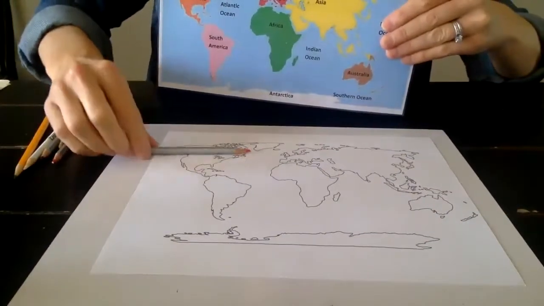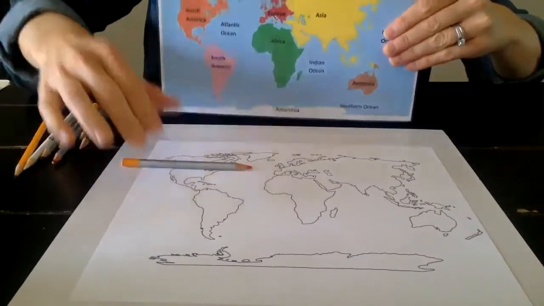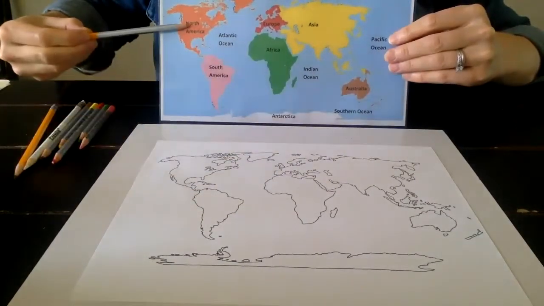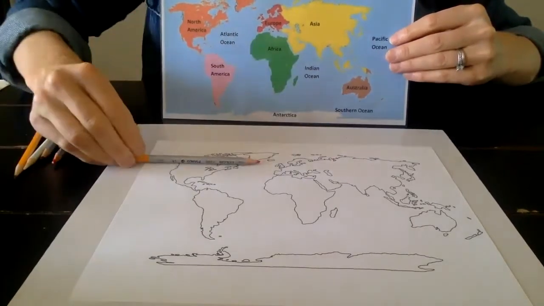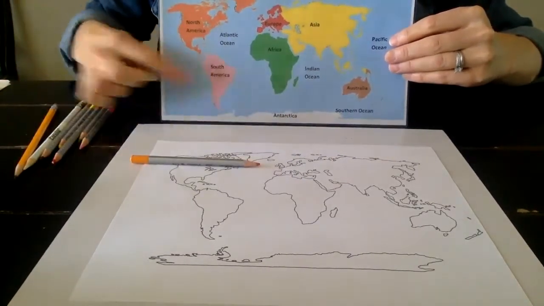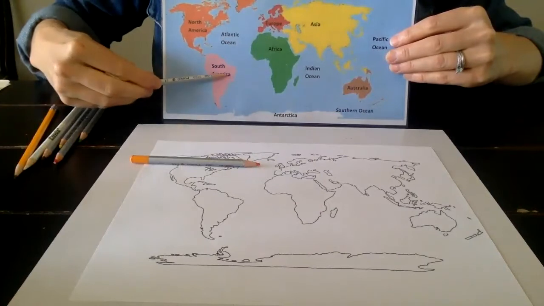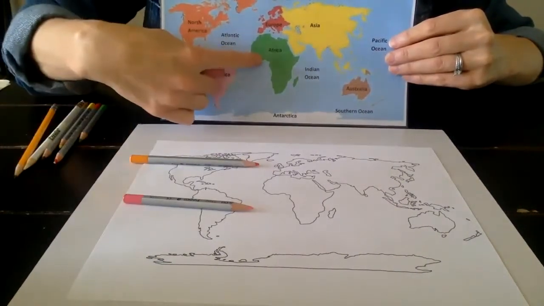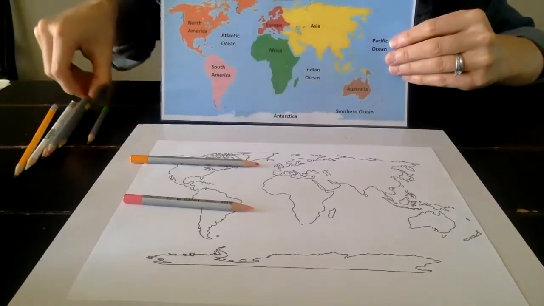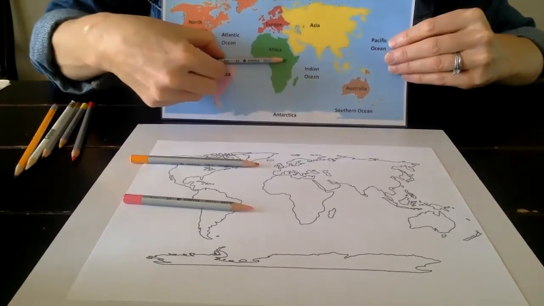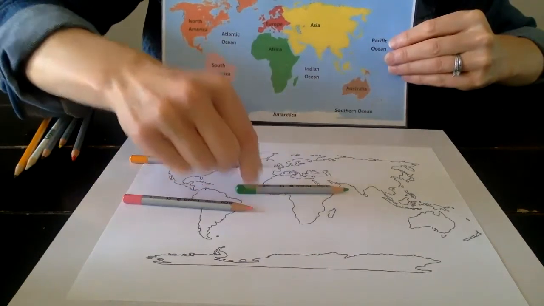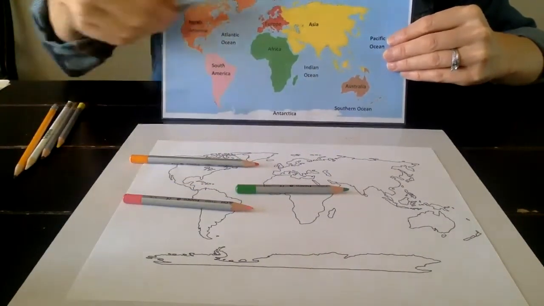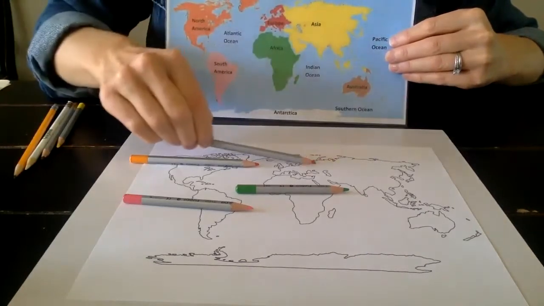So first I'm gonna set all my colors out. It'll make it easier for when we go to color. Orange, North America. What color is the next one? South America is pink. Pink, South America. The next one we have is Africa. Africa is green. Green, and I'm gonna put this on Africa. The next one we have is Europe. Europe is red. I have a red. I'm gonna put it on Europe.